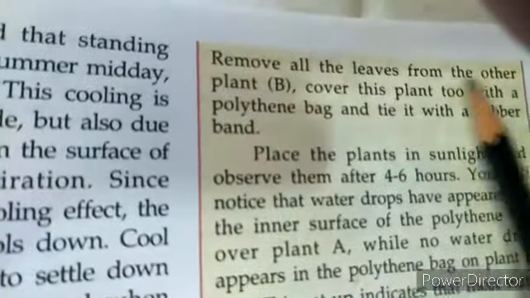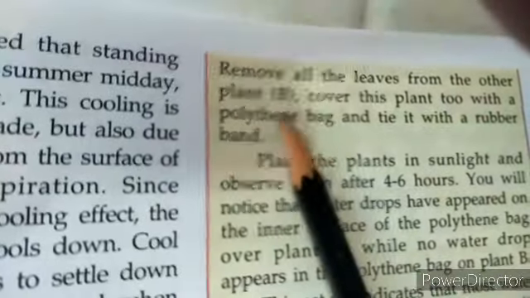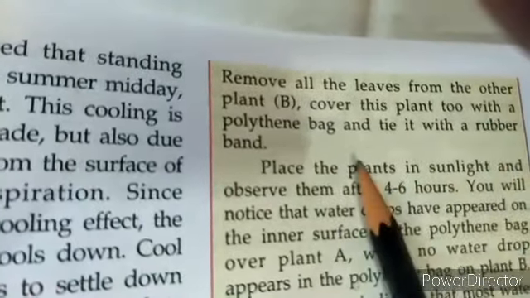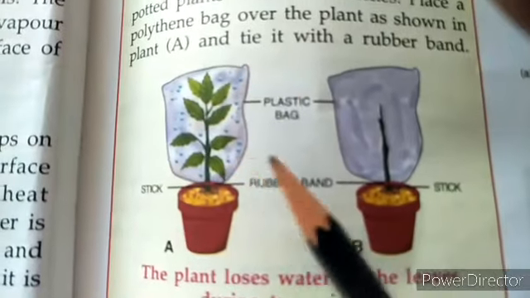Remove all the leaves from the plant B. So from plant B we have removed all the leaves, and then we have covered it with a polythene bag, and then with a tight rubber band we have sealed it as well. So what we have done here, for plant A we did not do anything.